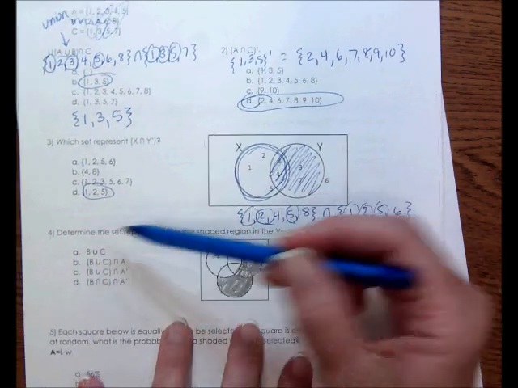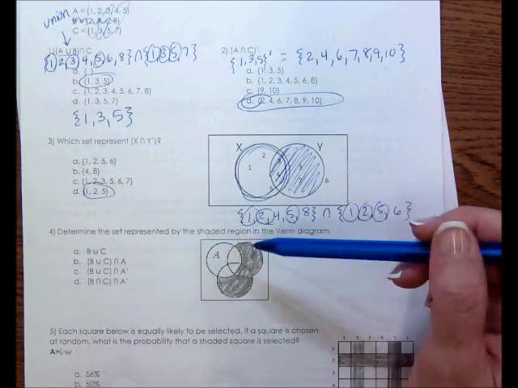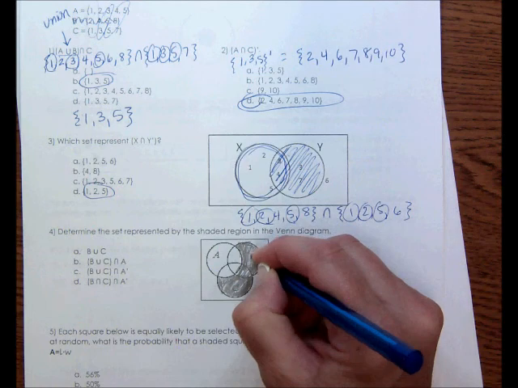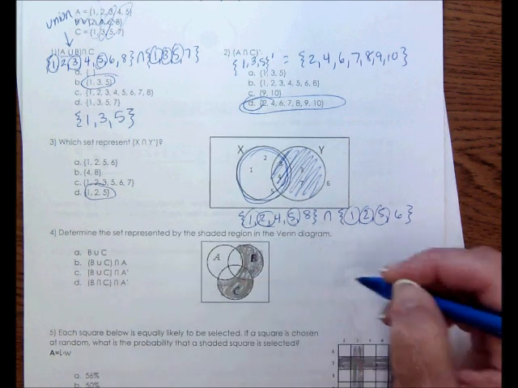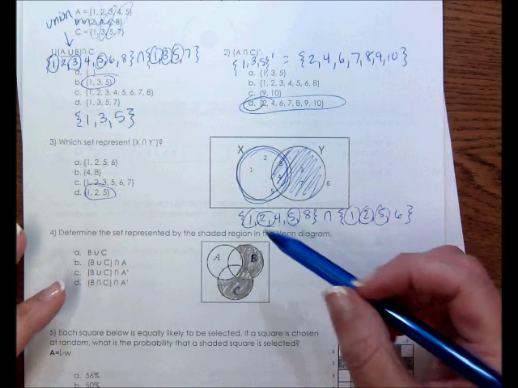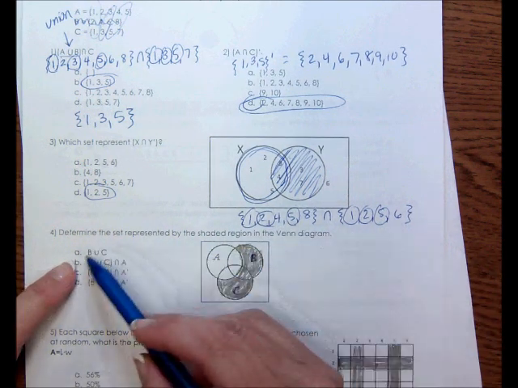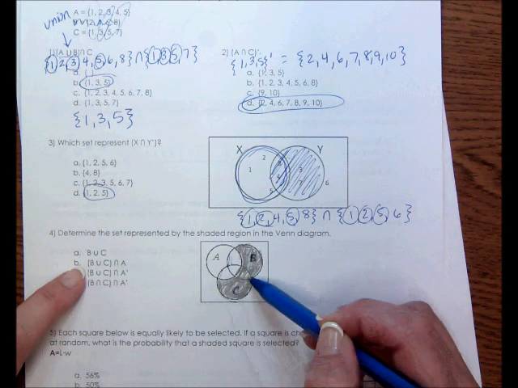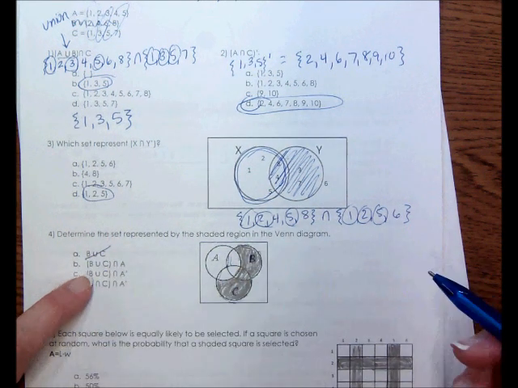The next one is to determine the set that's represented by the shaded region. So this is B and this is C. I have to go through first and figure out which ones are not true. The union of B and C would be everything that's shaded in both of them, and that is not the case.